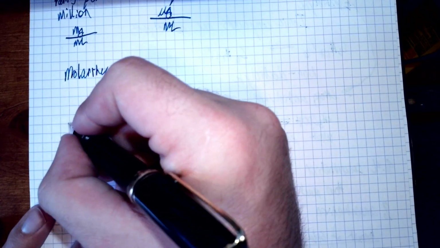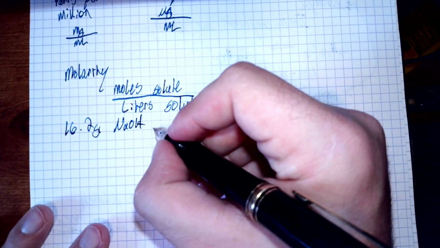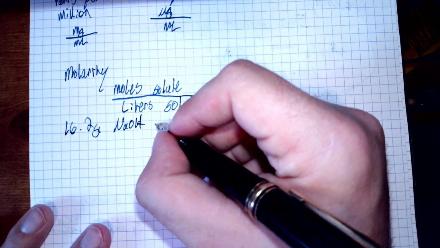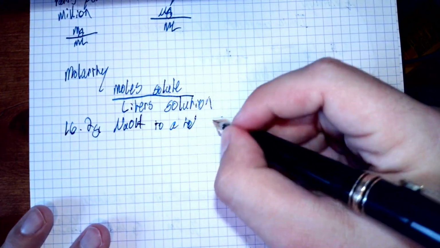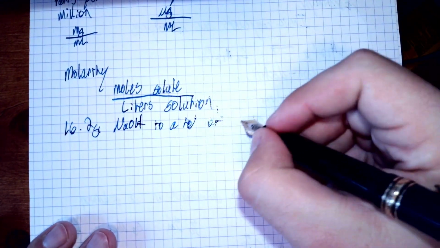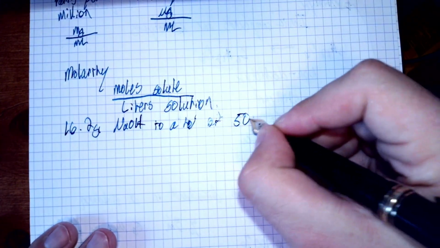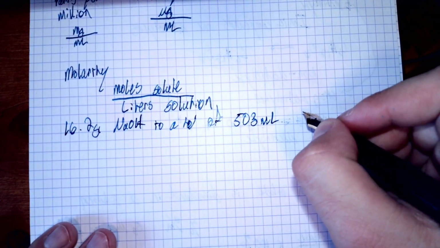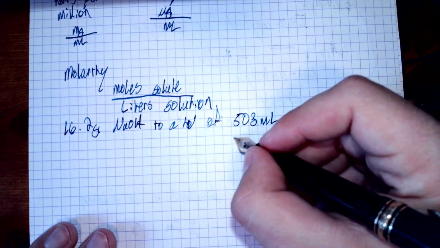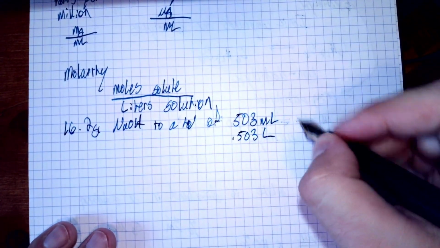Now, this tends to be a little bit more involved to calculate, because let's say that we dissolve 16.2 grams of sodium hydroxide to a total volume of 503 milliliters, which is going to be 0.503 liters.